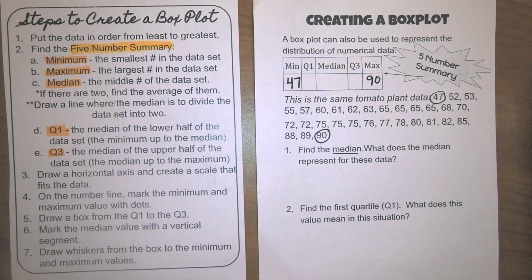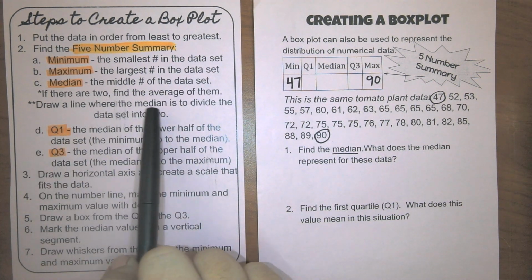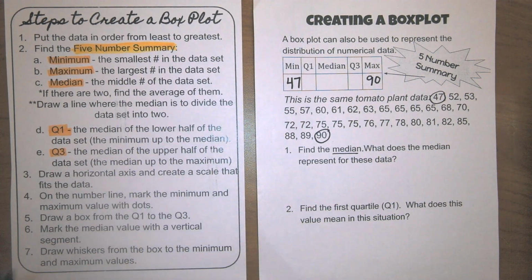So after that, the next thing to do is to find the median. So the median is the middle number. So you'll notice here it says, if there are 2, find the average of them, and draw a line where the median is to divide the data set into 2.